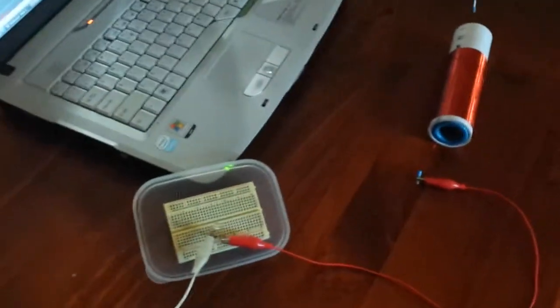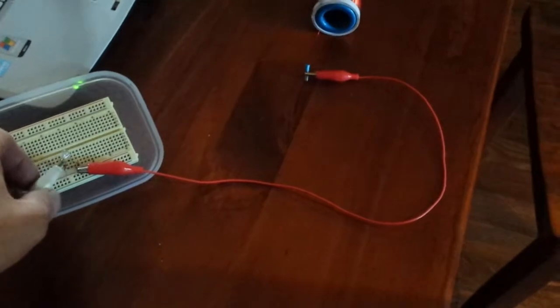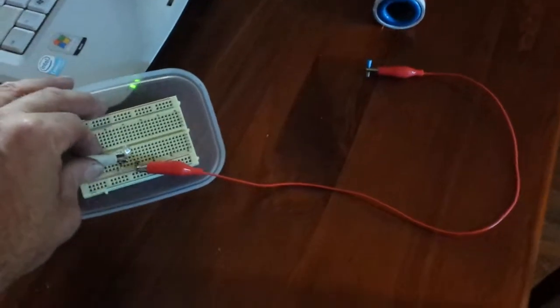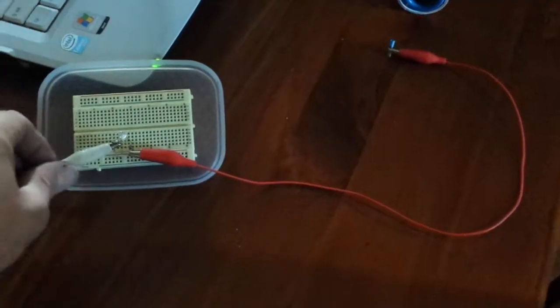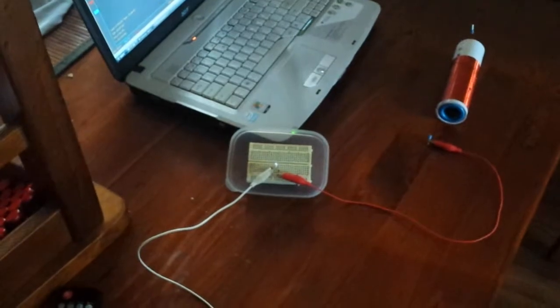Huh, makes me a liar. Ah, that's right, it was shorting out. The stupid alligator clips. Let's get rid of that. Okay, so again, can we see that? Let go.